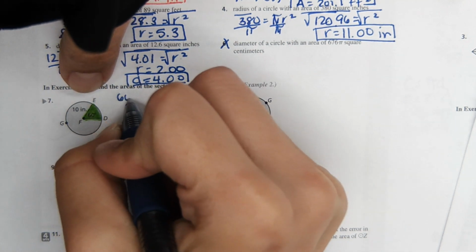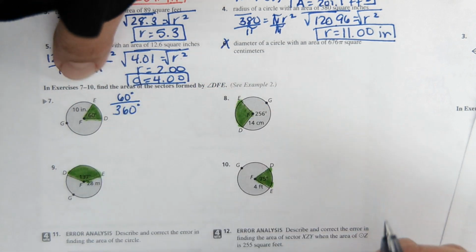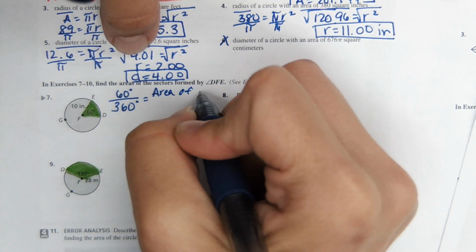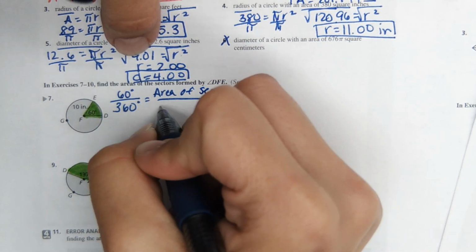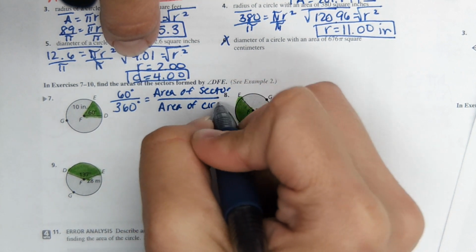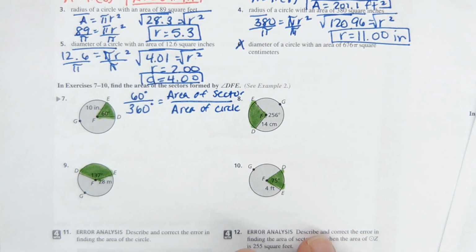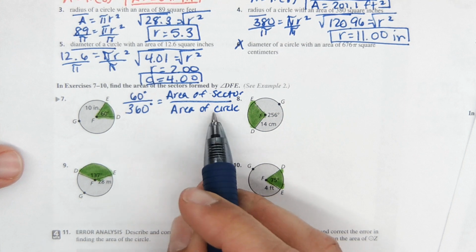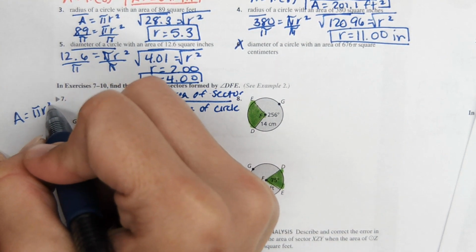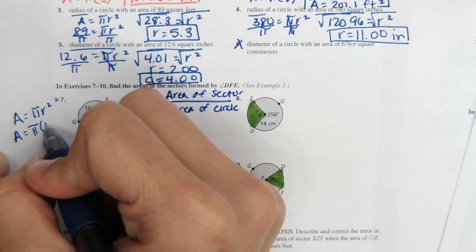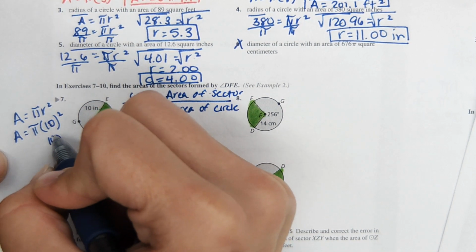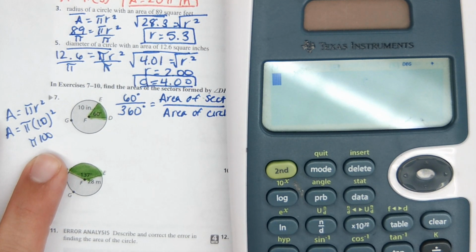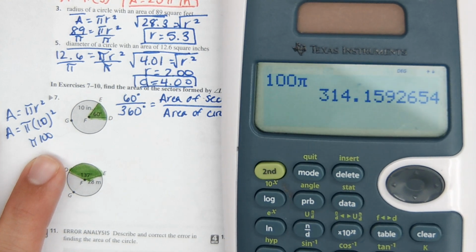This part right here is 60 degrees of the circle out of 360, so that's the fraction of the circle that we need. And then we're going to put area of sector over area of the whole circle. So area of sector is going to be our x, and then we need to find area of the circle, so we can plug it in here. Area of the circle is pi r squared. 100 pi is 314.2.